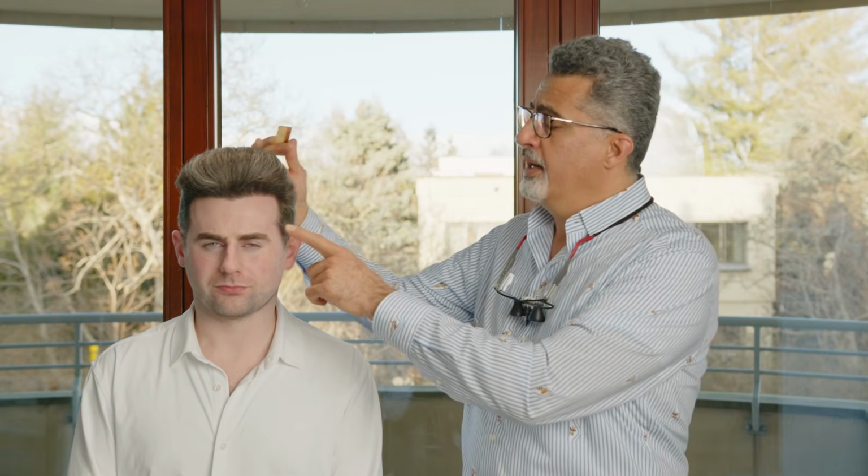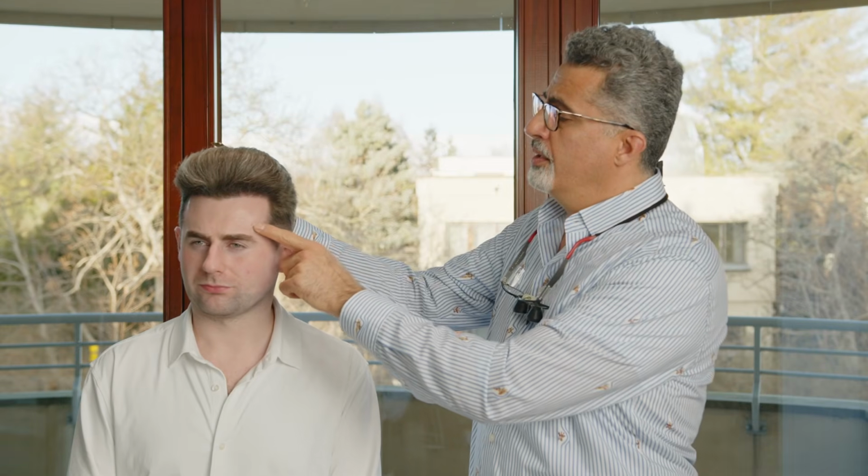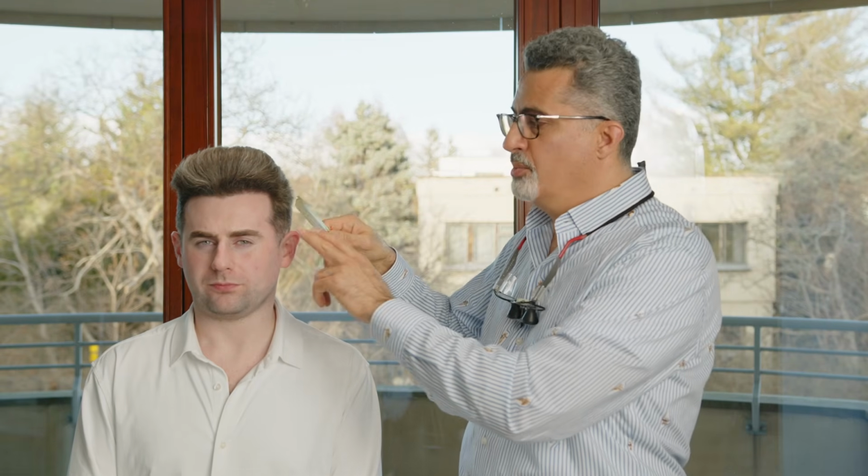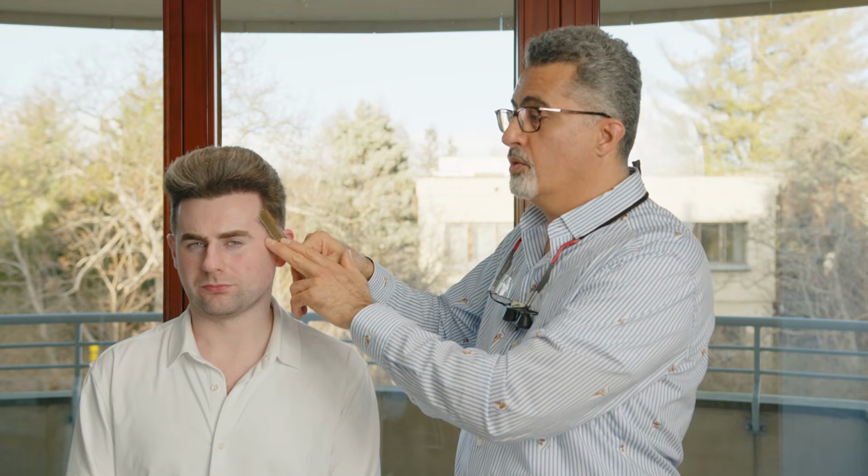There are two ways of making the sites or the slits where we insert these grafts when we do hair restoration surgery: one called sagittal and one called coronal. When I perform temporal peaks, I prefer to use the coronal slits, where the angle at which the hair exits has to be really sharp, sometimes even down to 0.